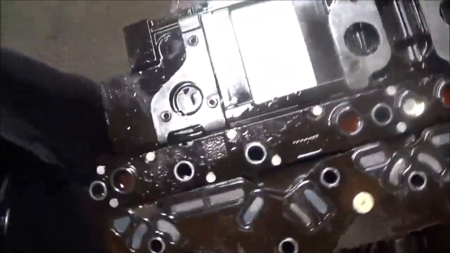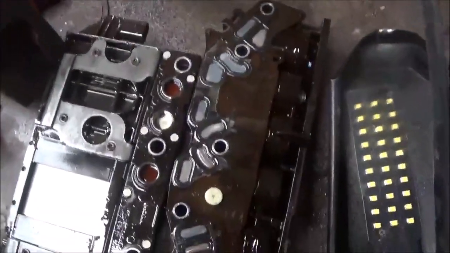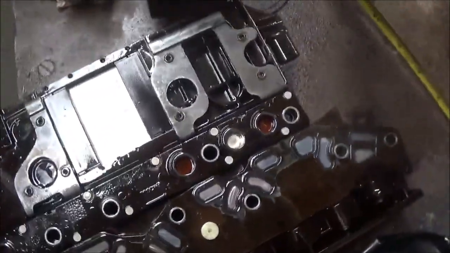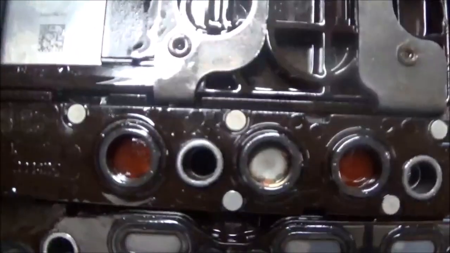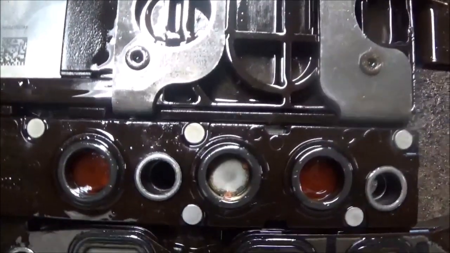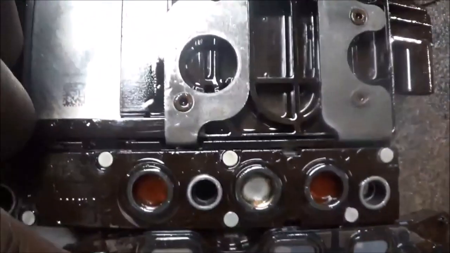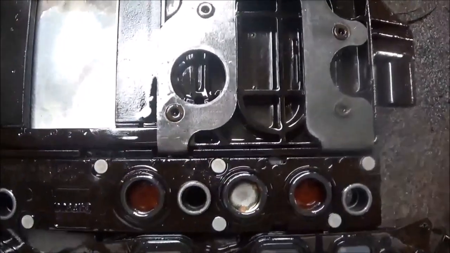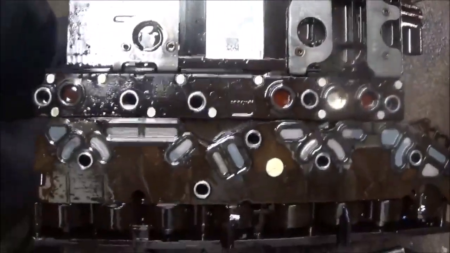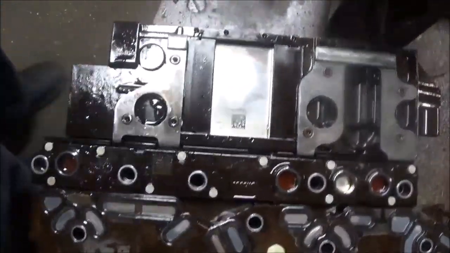People say, oh, can you change this solenoid, or can you change that solenoid? And as you can see here clearly, that's not the issue. This has a pressure loss. Without that diaphragm in there, it will leak. Like I said, we're going to change this and then put this back on, and that's it.